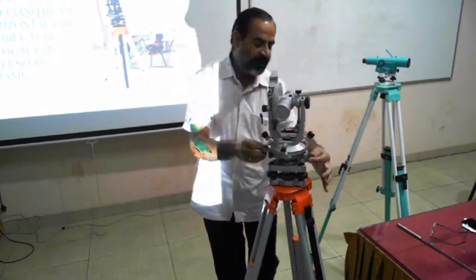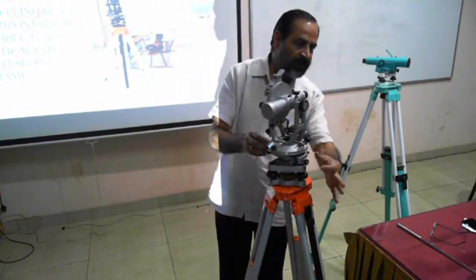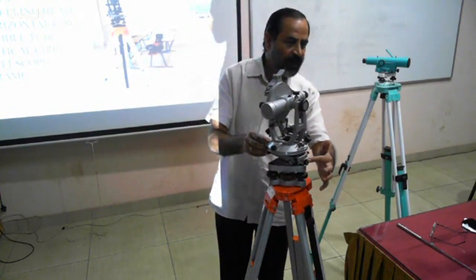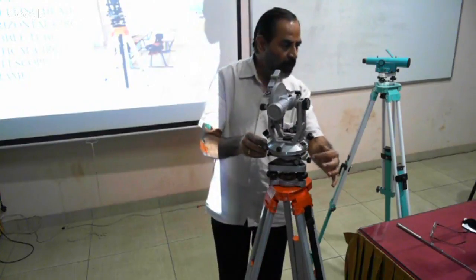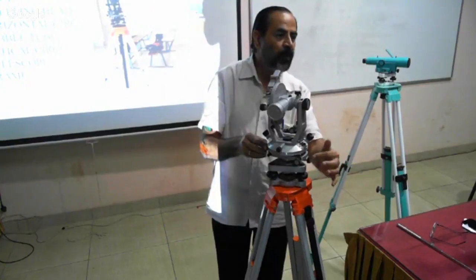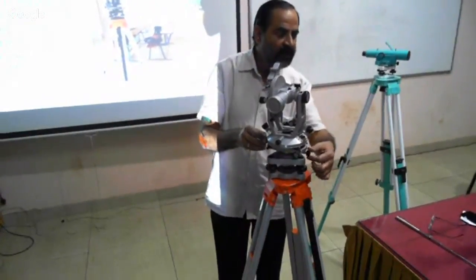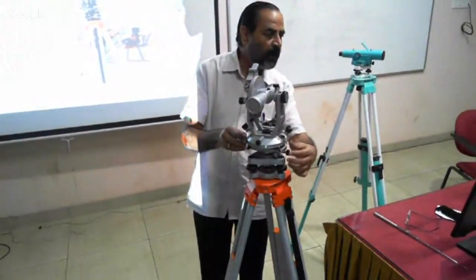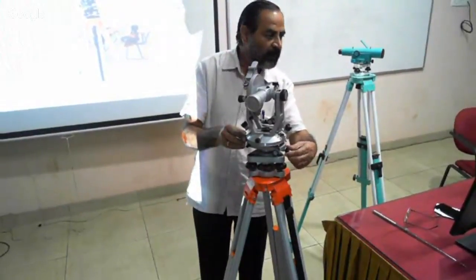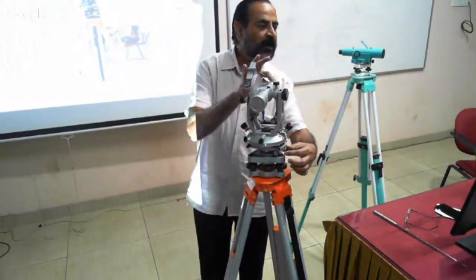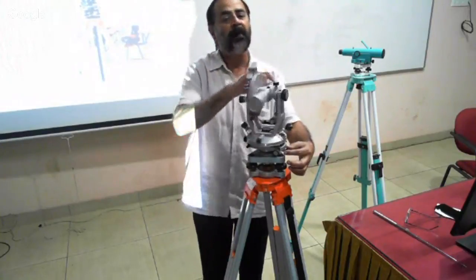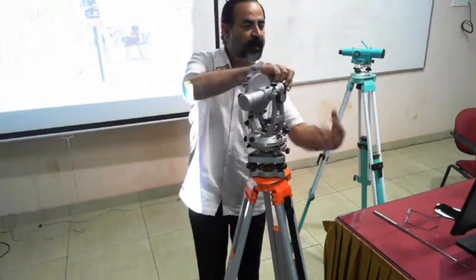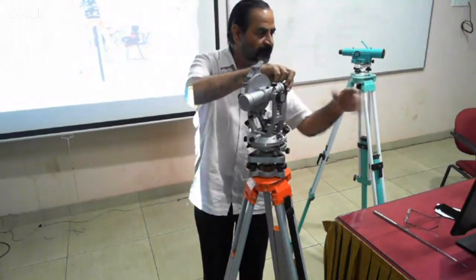See, this is the one, the main lower plate clamp screw. If I close this, there is no movement of the instrument over the lower plate, only the instrument is moving over the upper plate. The lower plate is rigidly fixed.